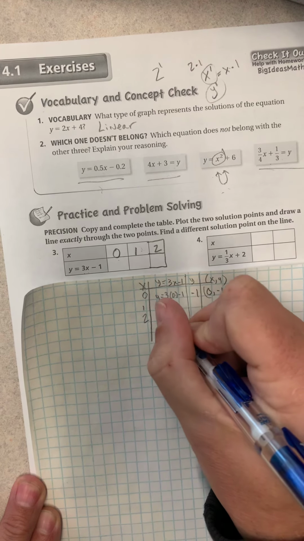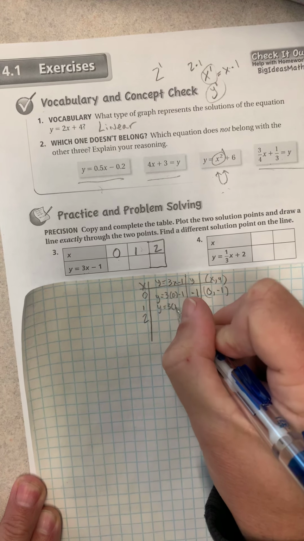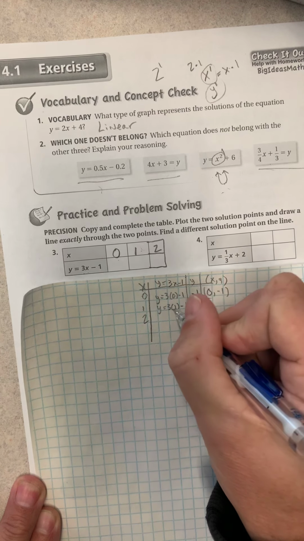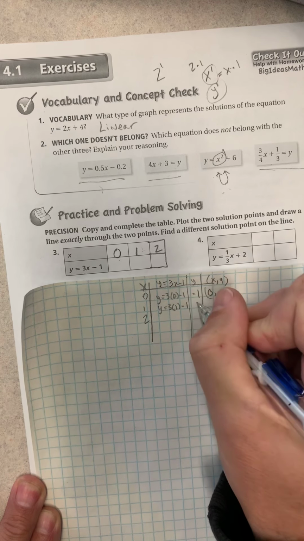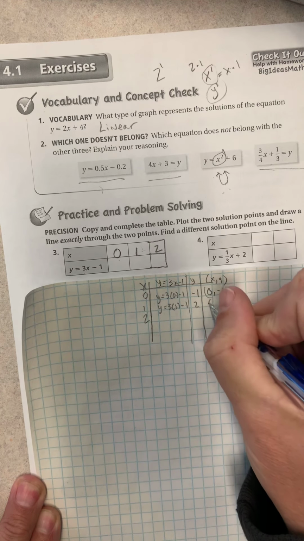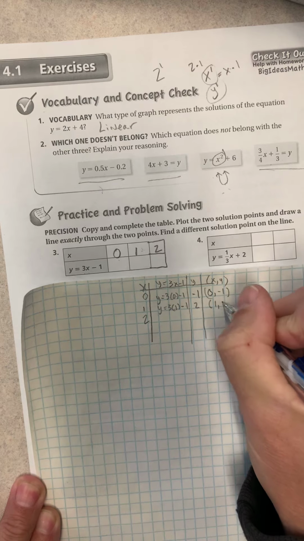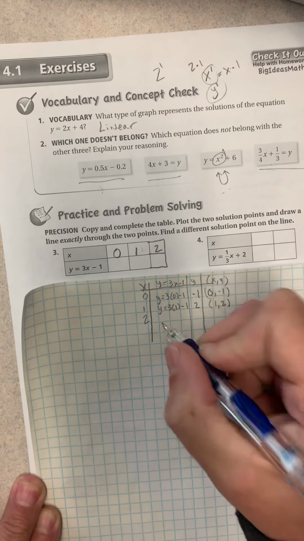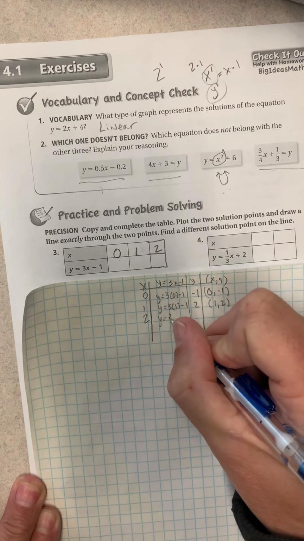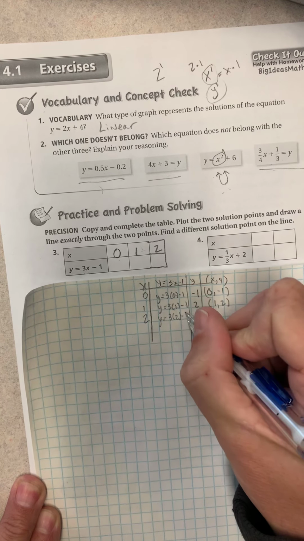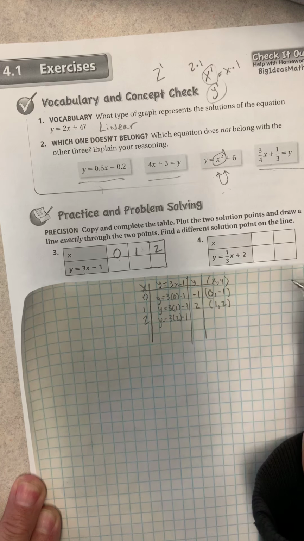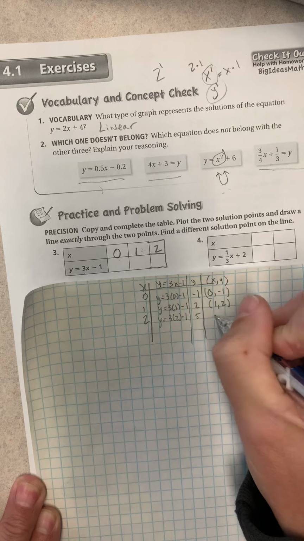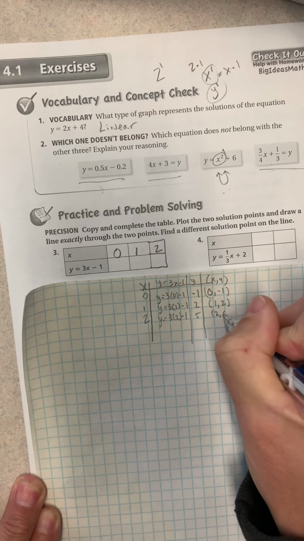If I plug in 1, y is equal to 3 times 1 minus 1. 3 times 1 is 3. 3 minus 1 is 2. You have the ordered pair 1, 2. Y is equal to 3 times 2 minus 1. 3 times 2 is 6, minus 1 is 5. I have the ordered pair 2, 5.